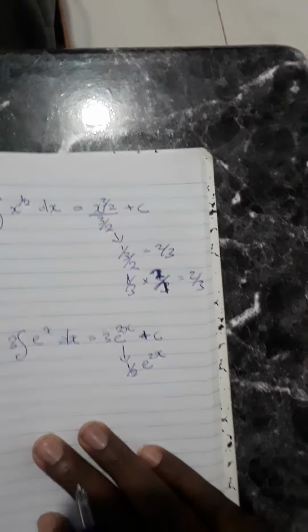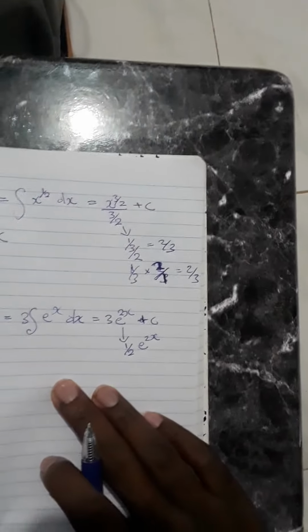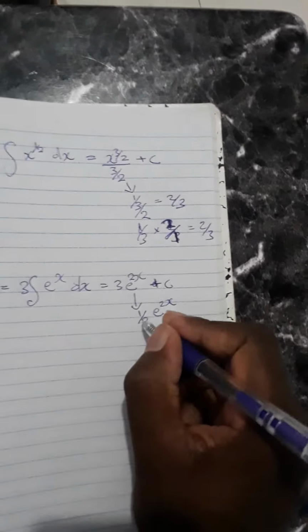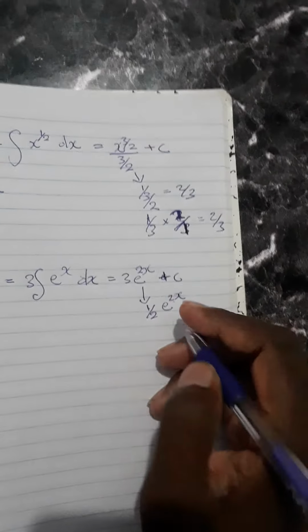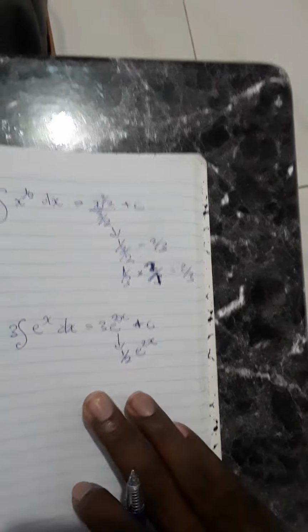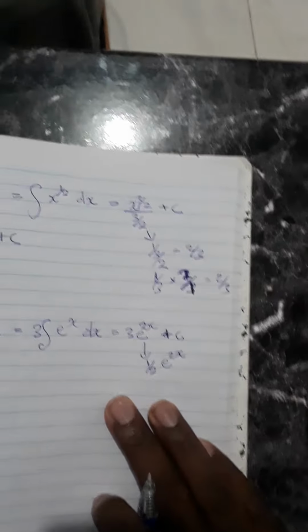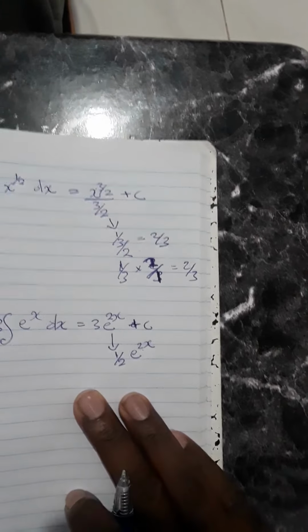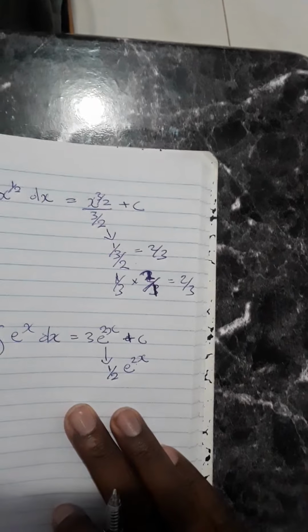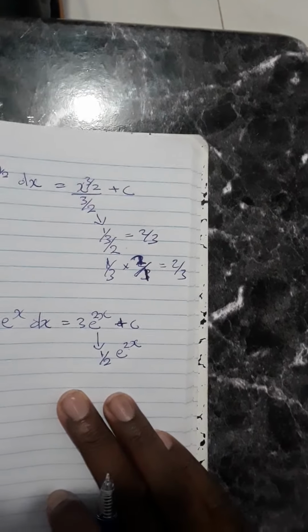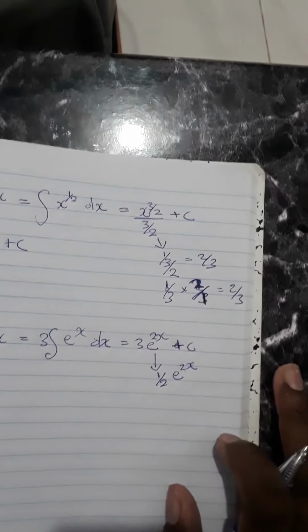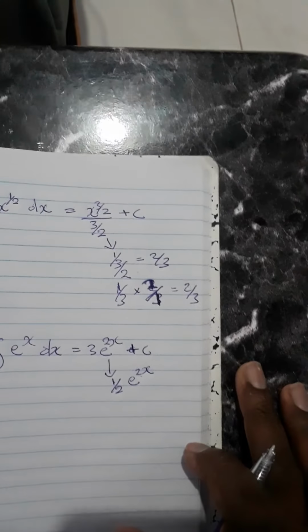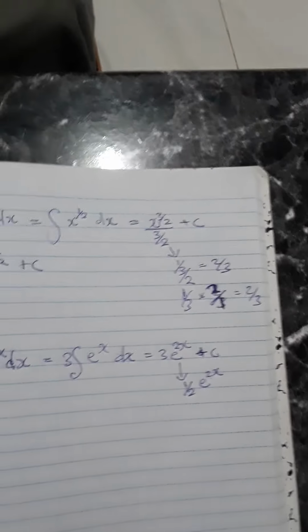You basically put 1 over the coefficient of the x in the power of the exponential, and that would be your answer. So if it was, say, integral of e to the 3x, then it would be 1 over 3 e to the 3x as the answer. So exponential can be rather easy unless they are put in complex situations.